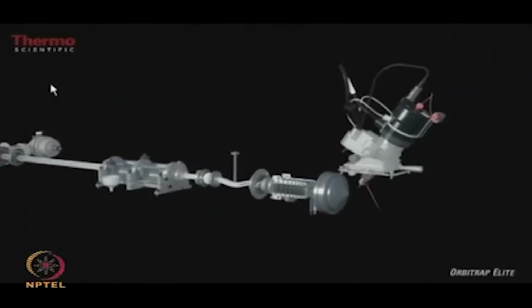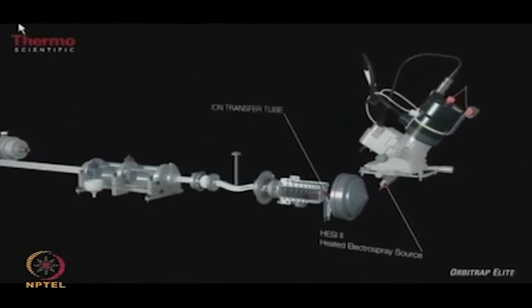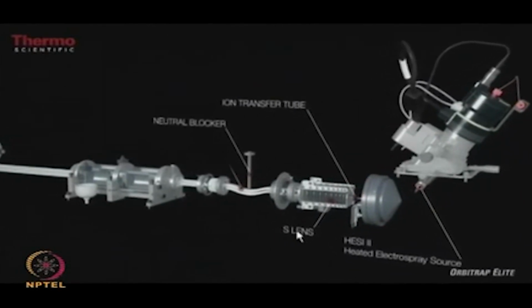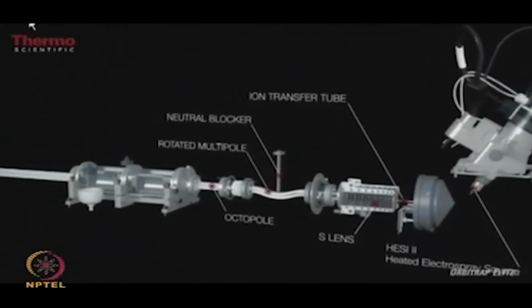If you look at the schematic of the system, in the front part is the ionization source which sits at the front. Then you have the transfer optics, and in the transfer optics we have the S-lens, which is the newest generation of transfer optics.